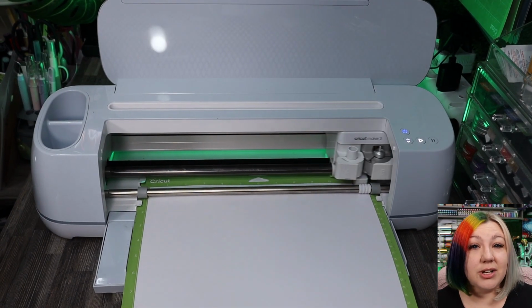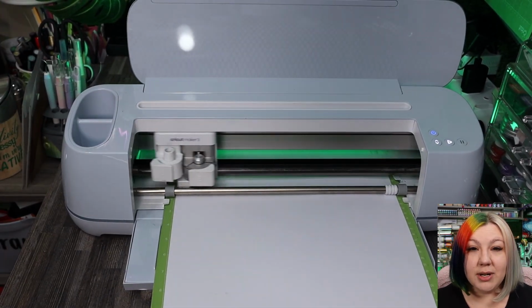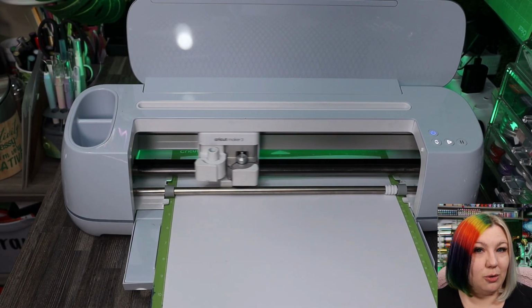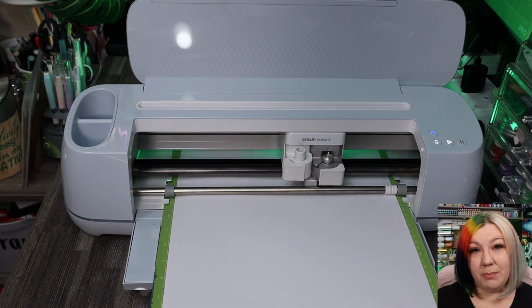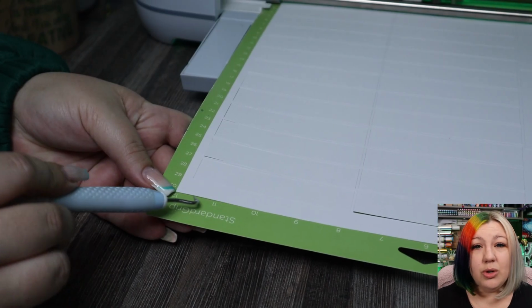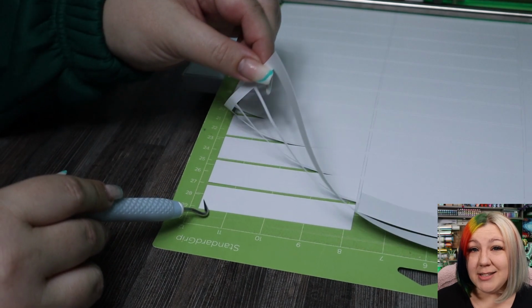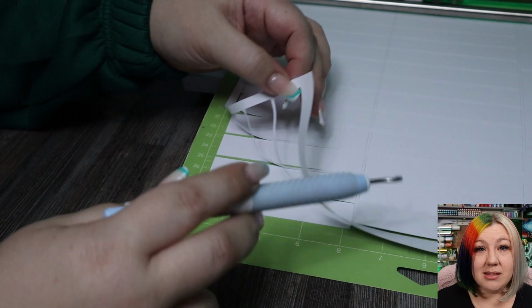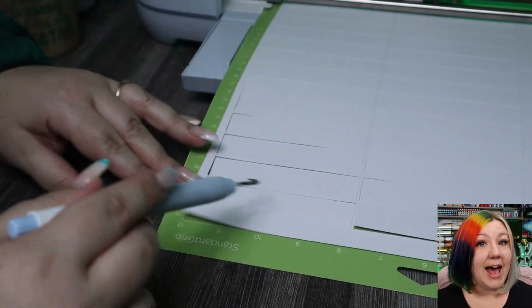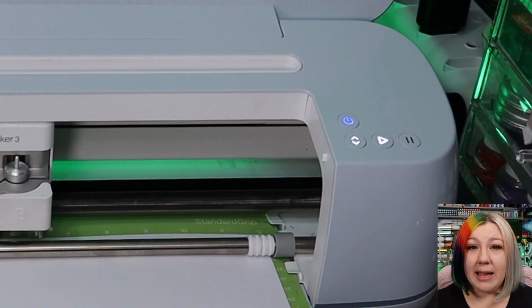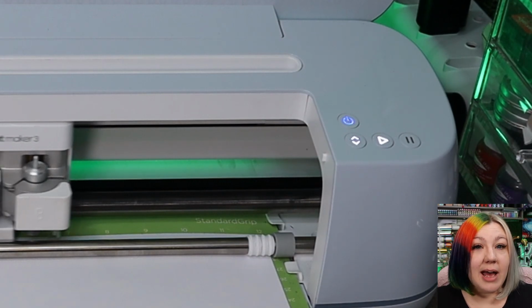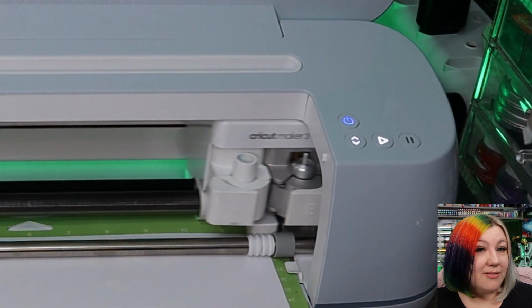Once it has finished cutting, please make sure to check that it has cut through before you unload your mat. So don't press the unload button yet. Take your weeding tool or just lift up the cardstock from the bottom of the mat to see that it has actually cut correctly. And if you find that it has, then you can unload. If it hasn't cut correctly, click play to send it to cut again, as it'll cut in almost exactly the same place, and then you won't have wasted an entire 12 by 12 of cardstock.